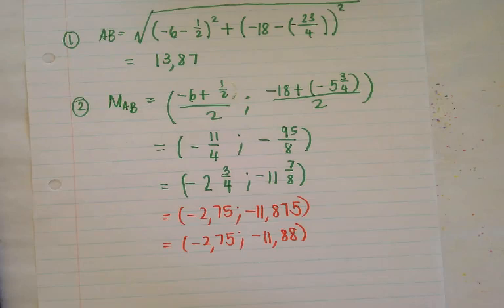If I don't give you an instruction, then if it's whole numbers, obviously make it whole numbers. If you have fractions, then do the improper or the mixed fraction. Any questions? Okay, moving on to our straight lines.